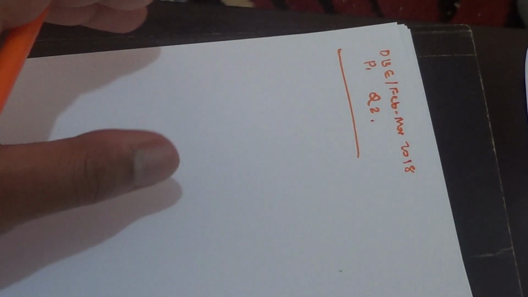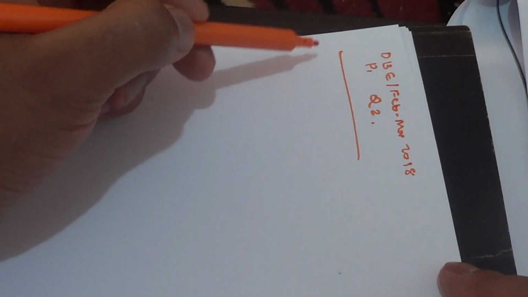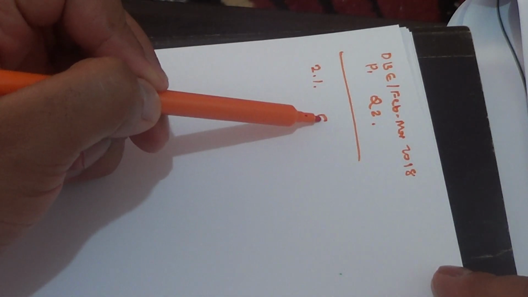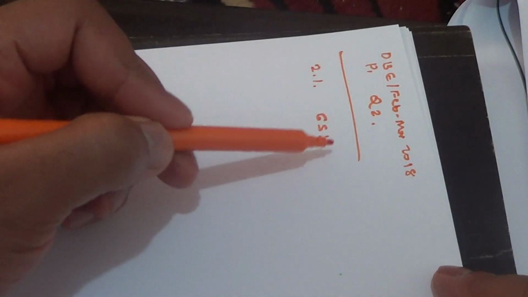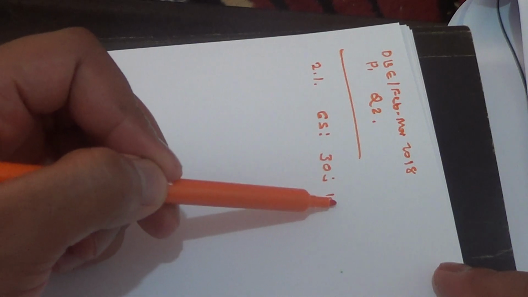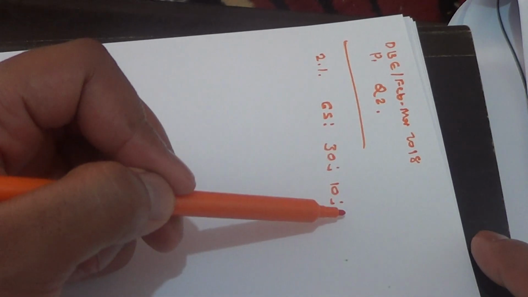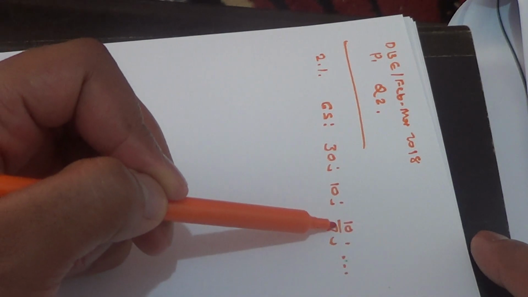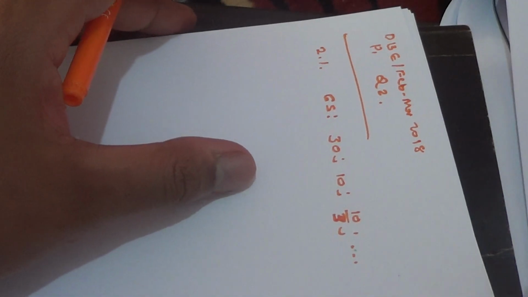Alright, not a problem. So in 2.1 we are given a GS, which is such that first term is 30, second term is 10, third term is 10 over 3, and then it keeps going. Alright, okay, not a problem.